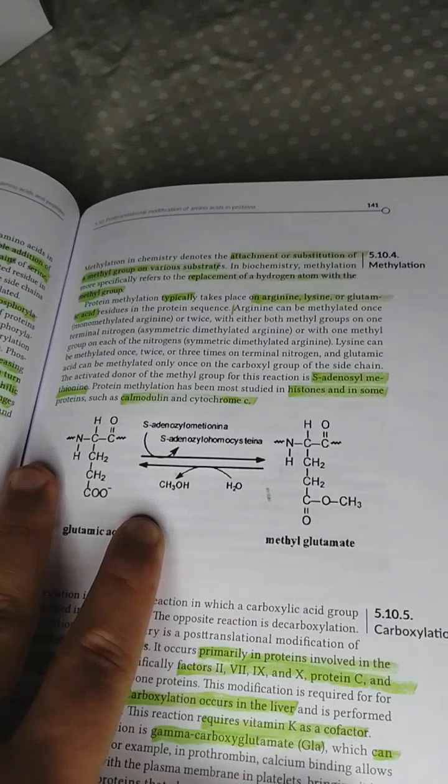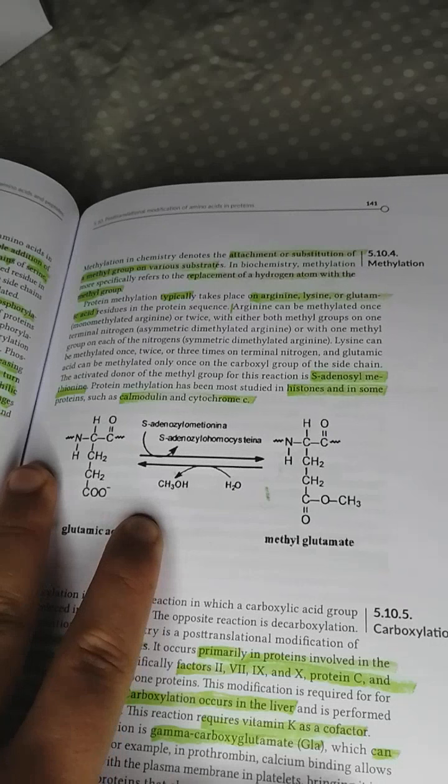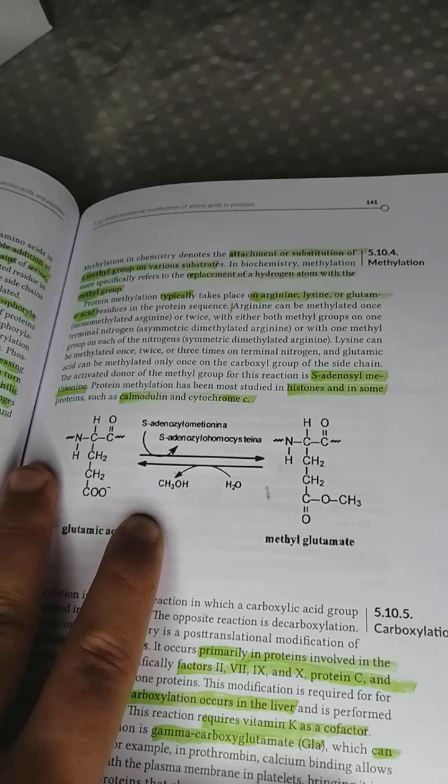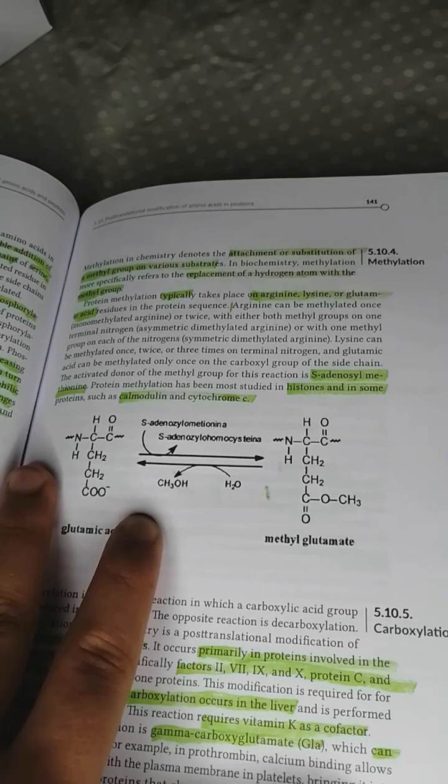Okay, so another post-translational modification to talk about is methylation. Methylation is the addition of a methyl group, which is CH3, and you can usually get this methyl group by transferring it from other methyl-containing substrates like fatty acids, for example.